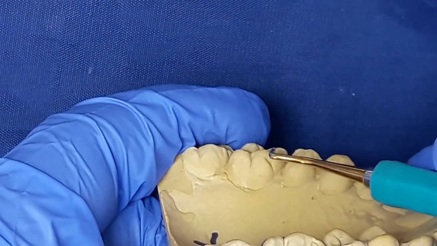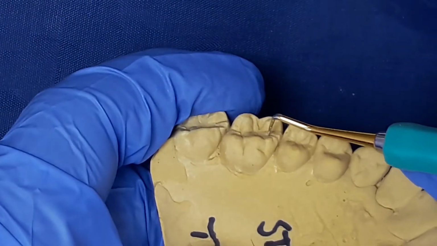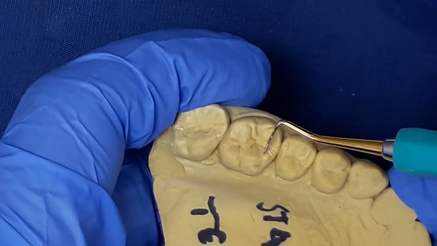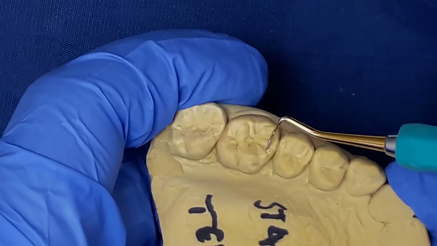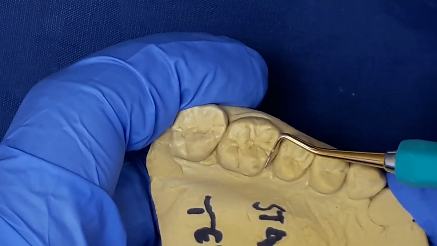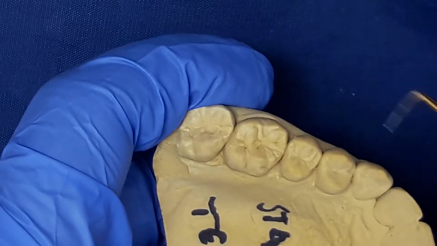And make sure that you make this incline here, because this incline is the pathway for the lateral protrusive movement that happens with the opposing tooth. That's how the opposing cusp can get out in that movement.